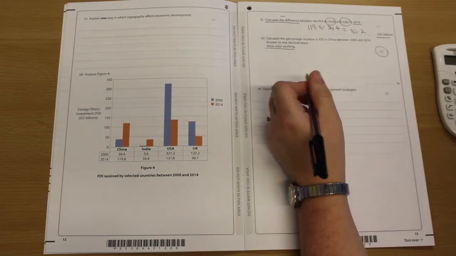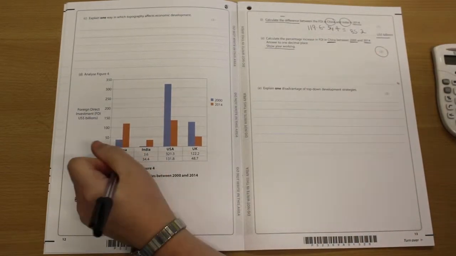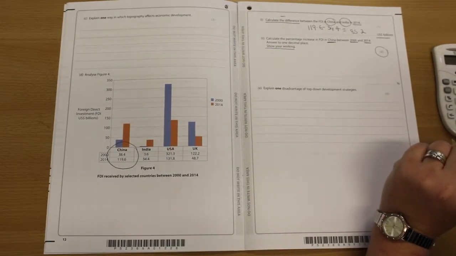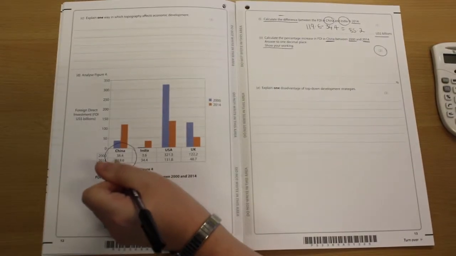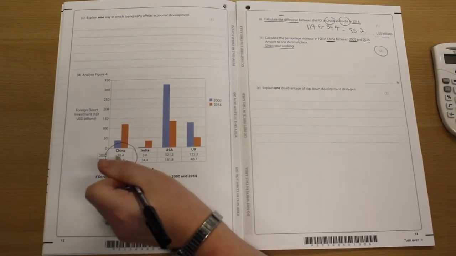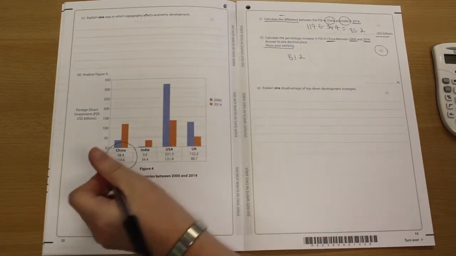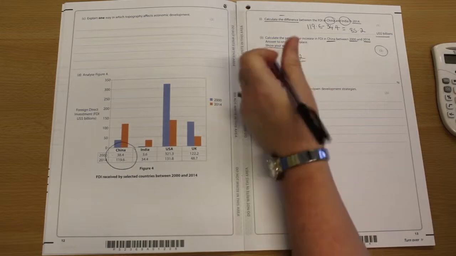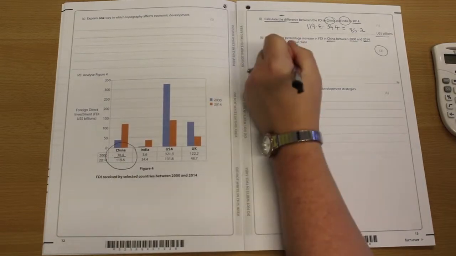Percentage increase is a little bit more tricky, but again, narrow down the bits of the information I want: China, 2000 and 2014. I've got to calculate the percentage increase. To work out the percentage increase, I've got to work out the difference. So the difference between 119.6 and 38.4 is 81.2. Okay, because that's how much it increases from 2000 to 2014. That's the increase. I've now got to work that out as a percentage. As a percentage of what? The percentage of where we started from.